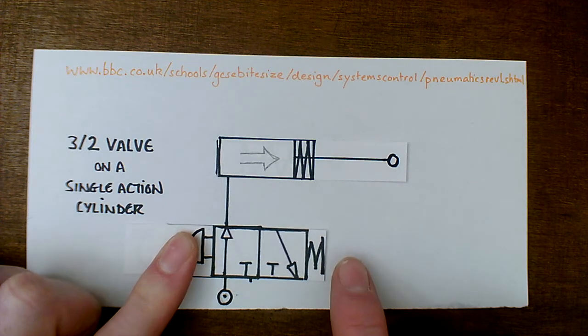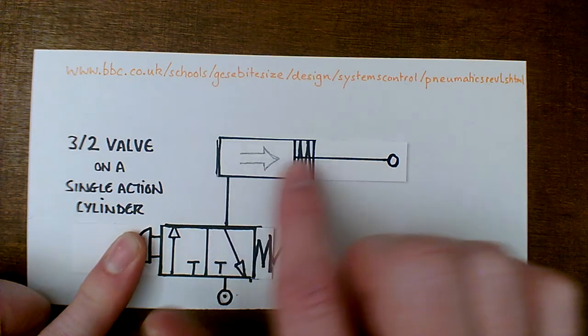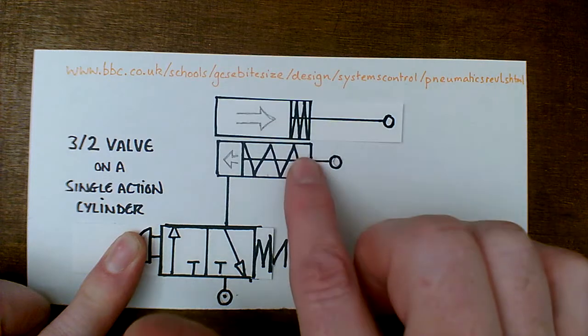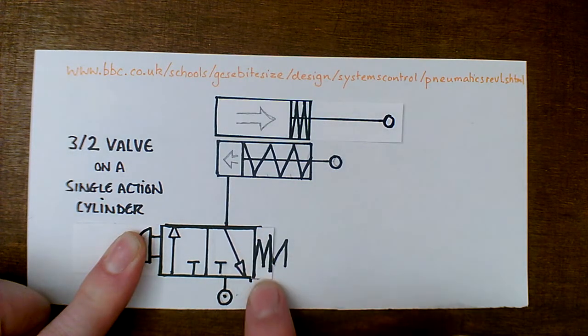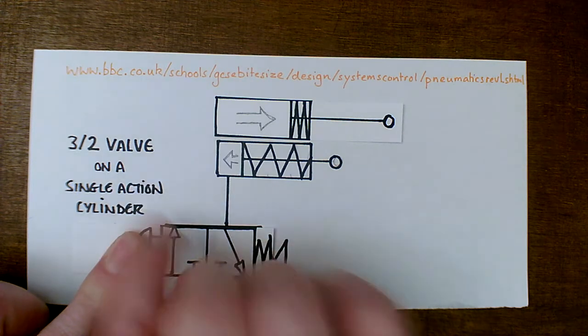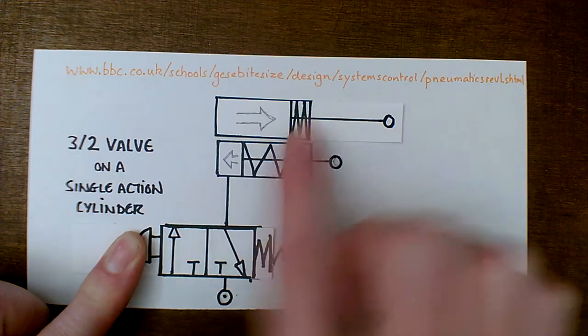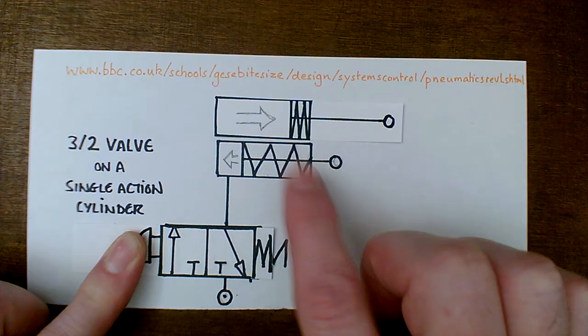When I take my finger off the button, the air can now be compressed by this spring, so this spring extends out, pushes the air back through here and out through the exhaust port. So this is a 3-2 valve on a single action cylinder, and it's a single action because this cylinder just does the outstroke, and the spring automatically puts it back.